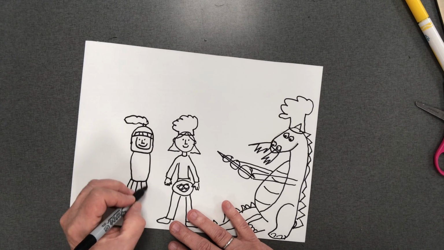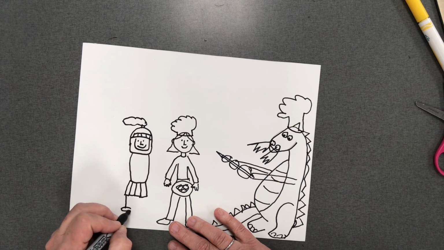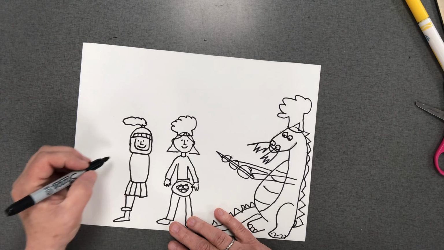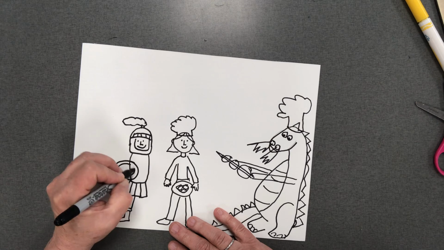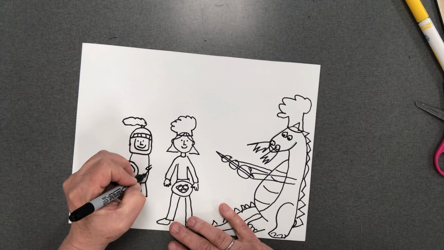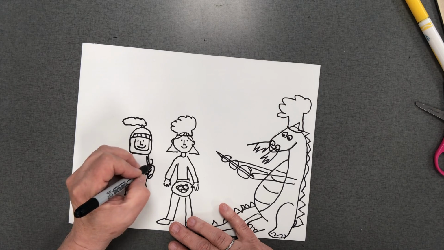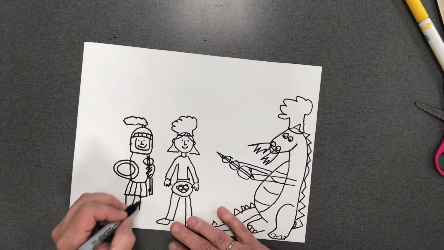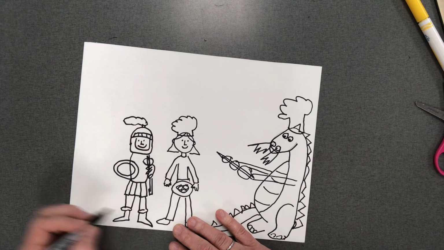And you can draw your knight however you want to. I'm just kind of drawing him like he was in the book a little bit. And maybe he has his shield. You can put whatever you like on the shield. And then in the book they have him kind of helping with a skewer that also has a meatball on it.